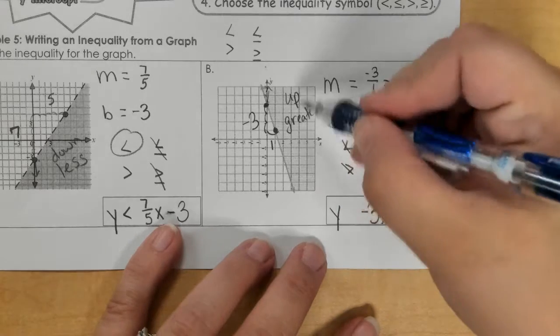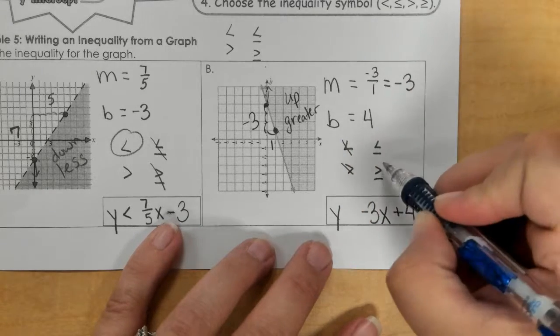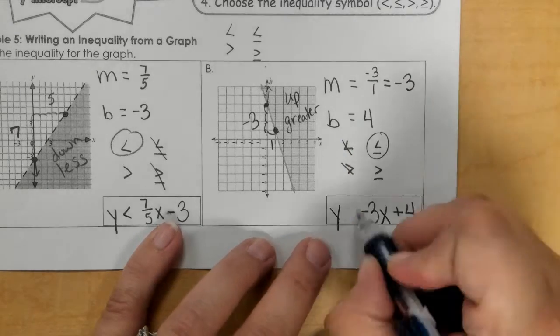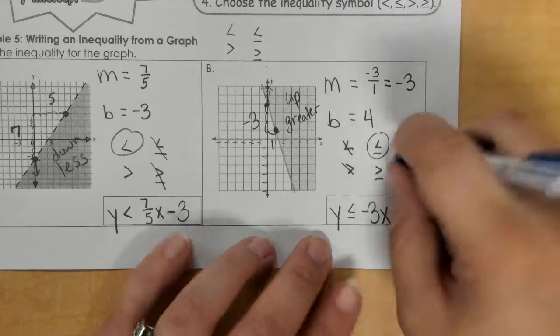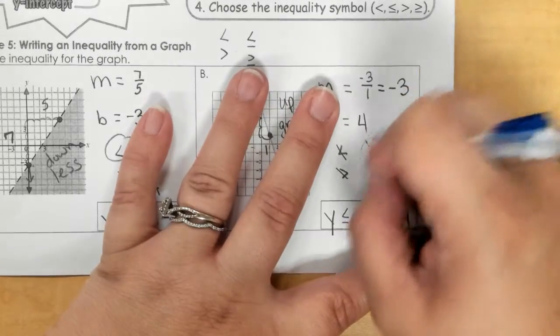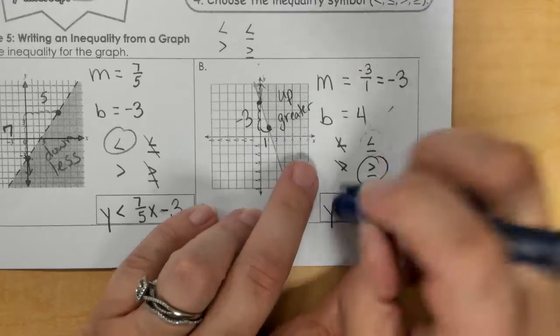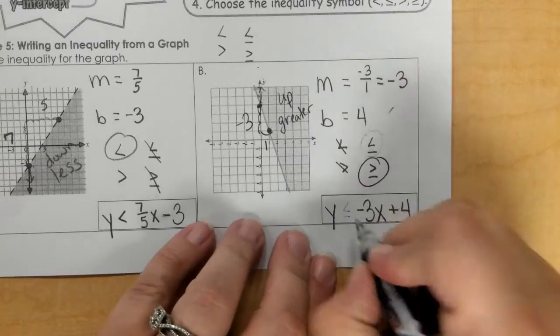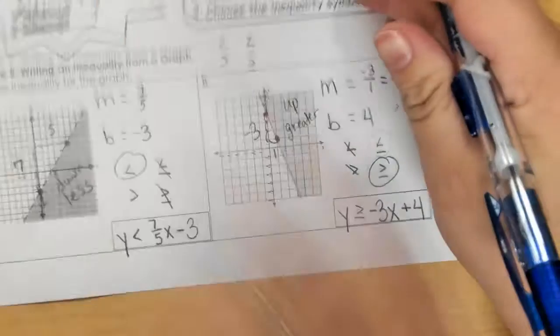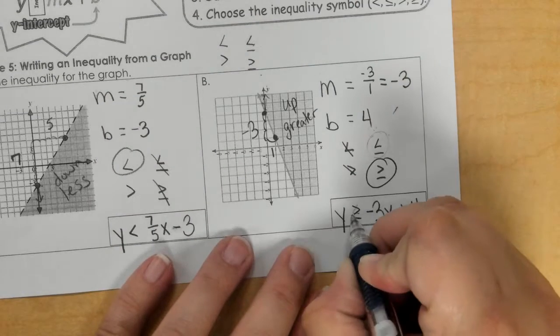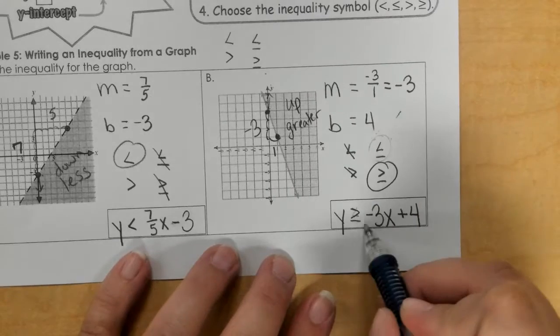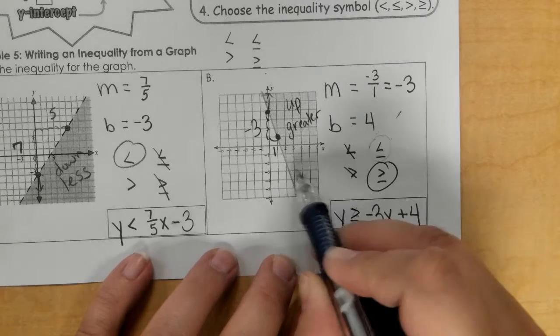If I shade up, that's greater. So greater is a symbol here. Greater than, or, nope, I'm sorry. That's less than. Greater than or equal to. Okay, so just double check. Make sure we match. If it has that equal to line, we have solid.